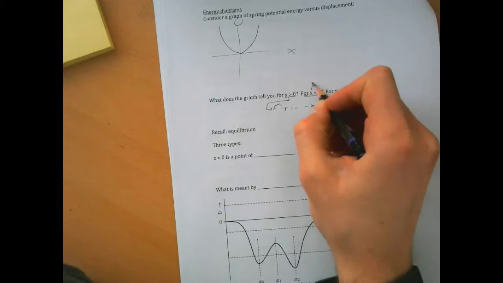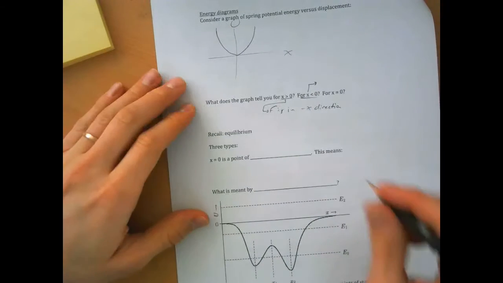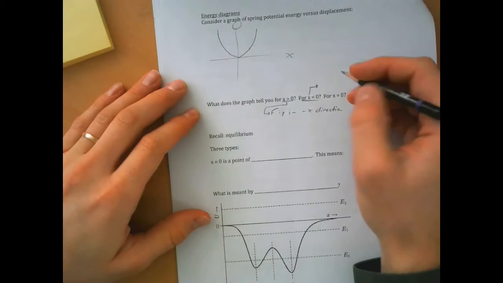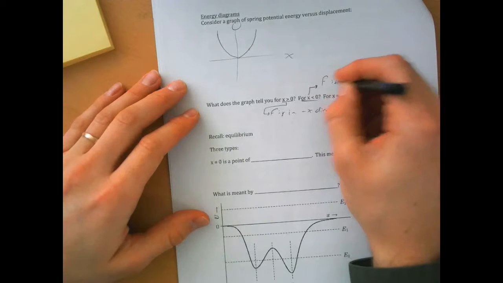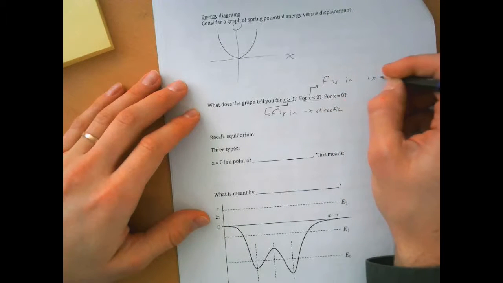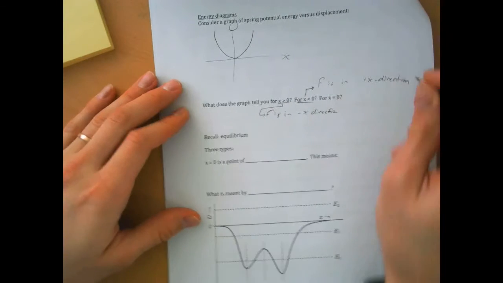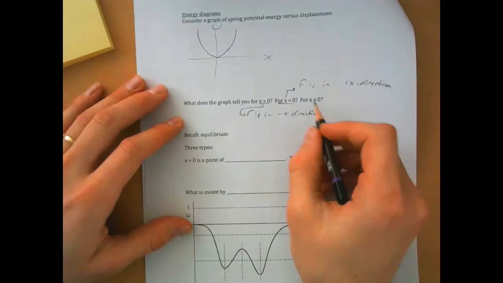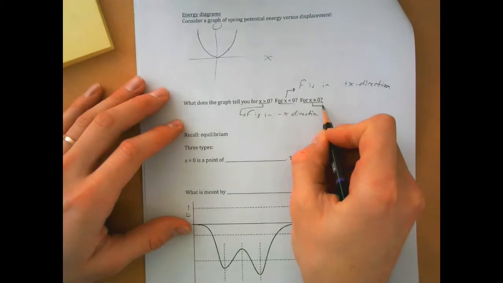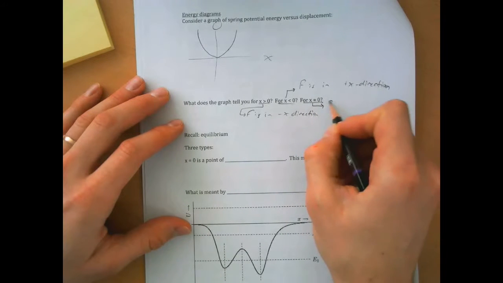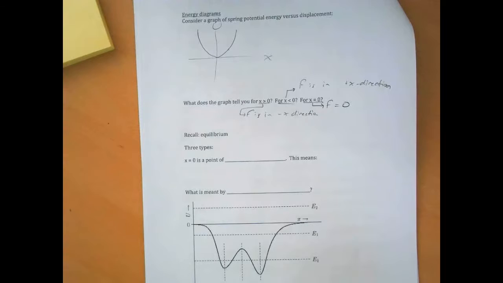For x less than 0, the slope of the graph is negative, which means force is in the positive x direction. And at x equals 0, force is 0.